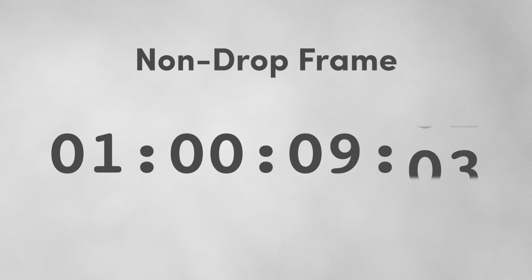Now, this is where we have to introduce the idea of drop frame and non-drop frame timecode. If you work in non-drop frame, the timecode counts every single frame sequentially. 0, 1, 2, up to 29, then it rolls over to the next second. It assumes that the video is running at exactly 30 frames a second.